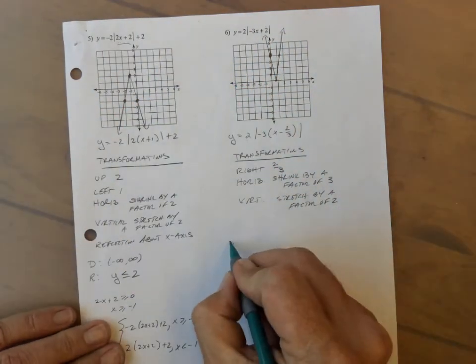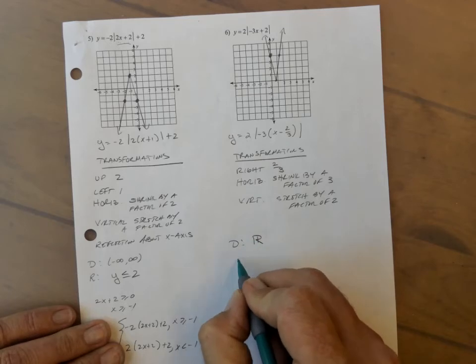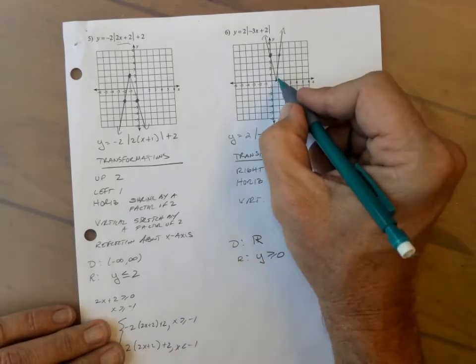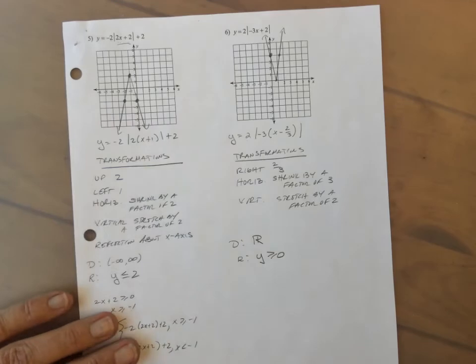All right, our domain, again, all real numbers. Range, y is greater than or equal to 0. We didn't move it up or down.